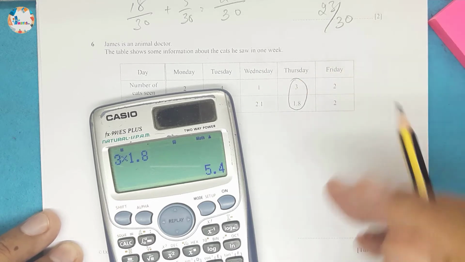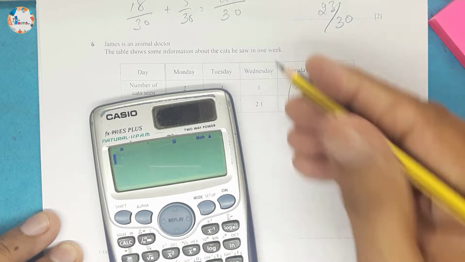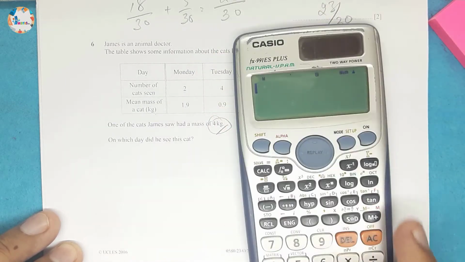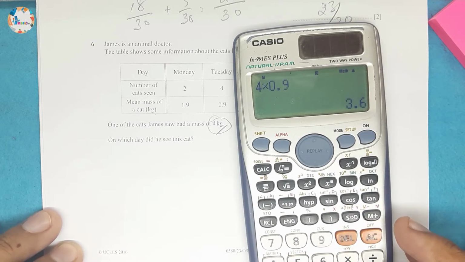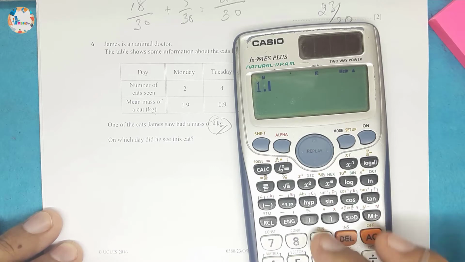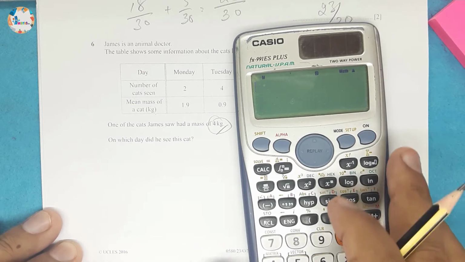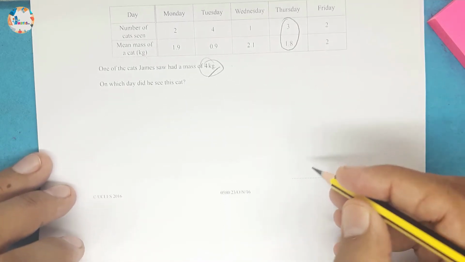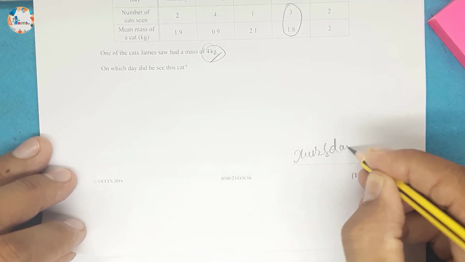For Friday, this will be 2 into 2, which is 4. And this one is 2.1. This is also 4 multiplied by 0.9, which is less than 4. And 1.9. So the mean for all the rest is less than 4. Only Thursday is more than 4. So this will be our answer: Thursday.